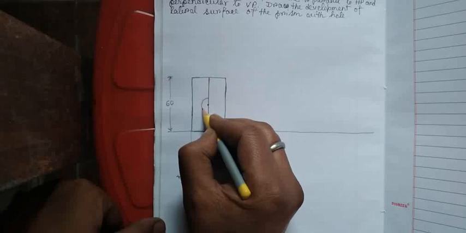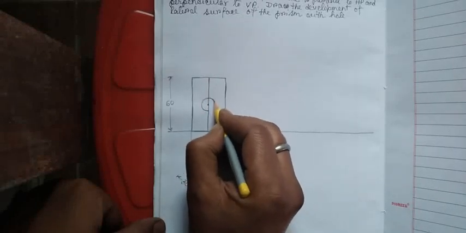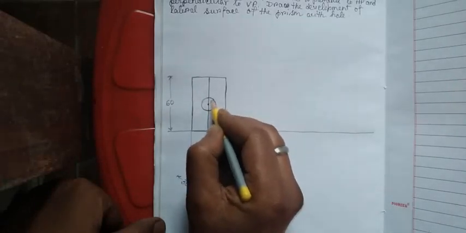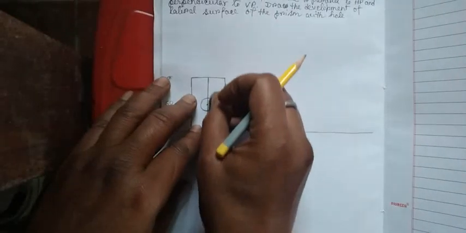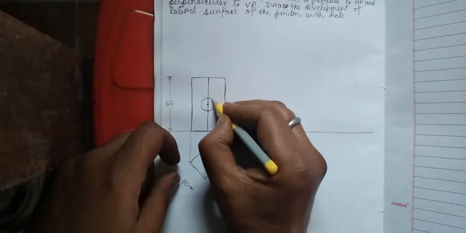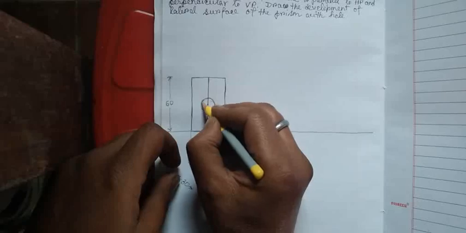A through hole is there, whose diameter is 20 millimeter, so the radius is 10 millimeter. Suppose this is a through hole.